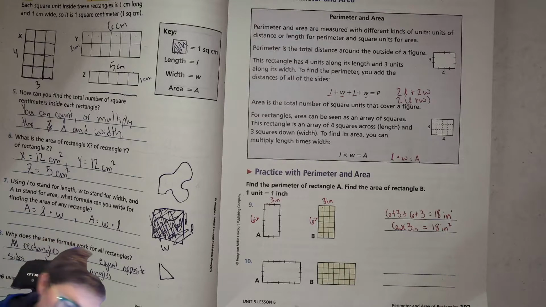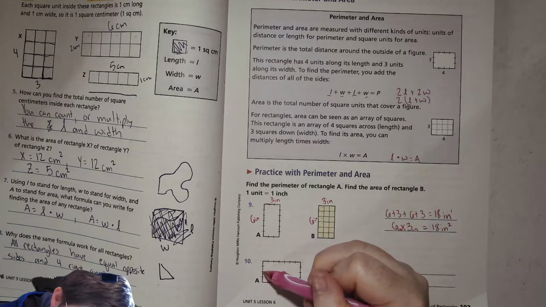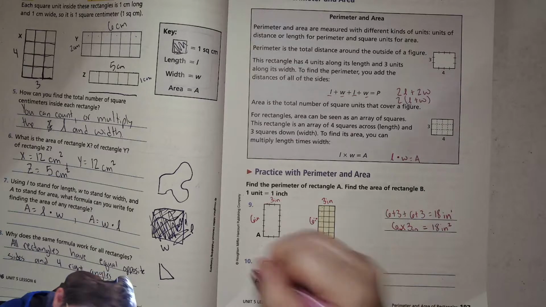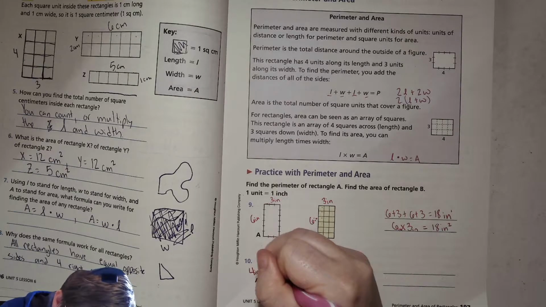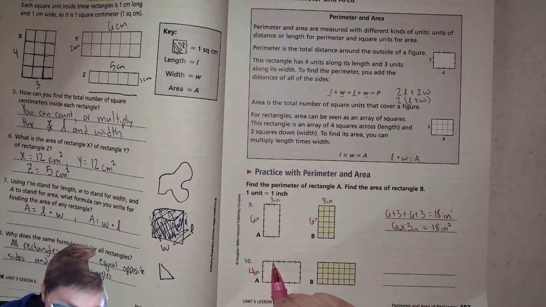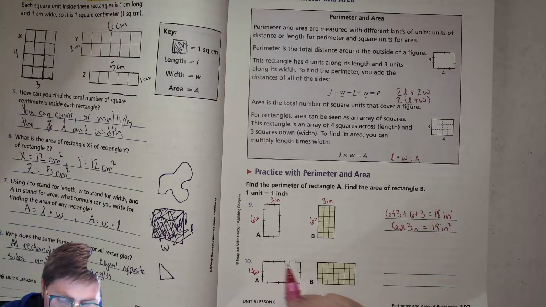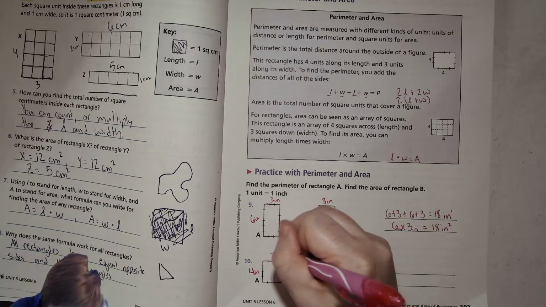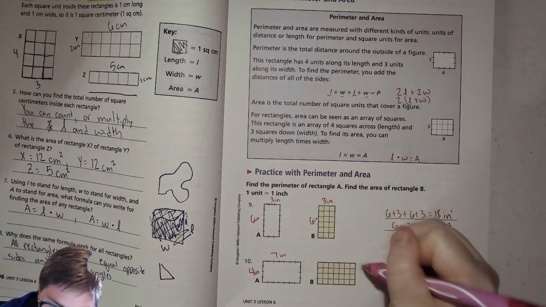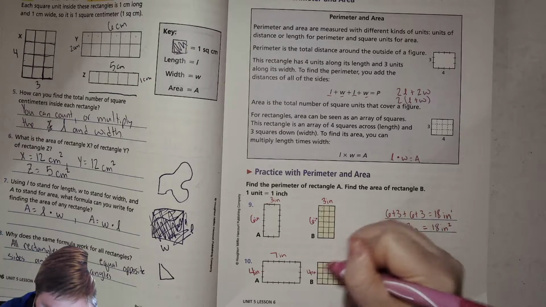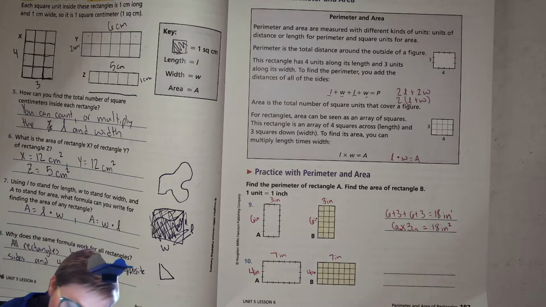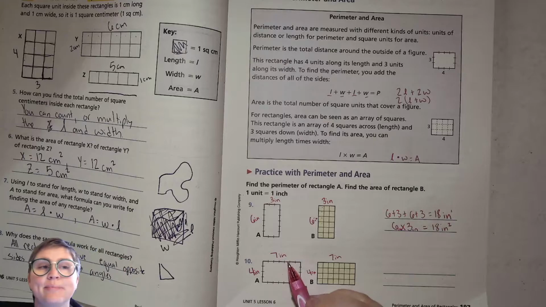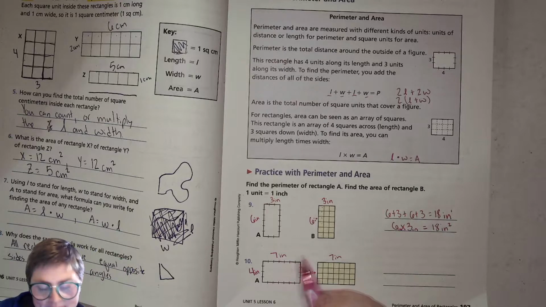Okay, let's do this one. 1, 2, 3, 4. 4 inches by 1, 2, 3, 4, 5, 6, 7. Same thing here, 4 and 7. Okay, now 4 plus 7 is what? 11.